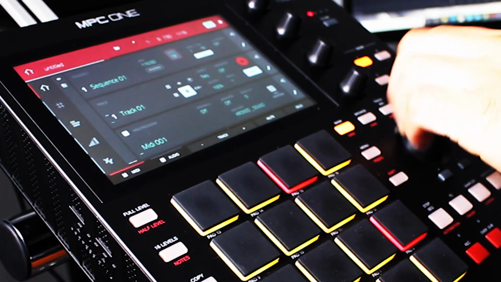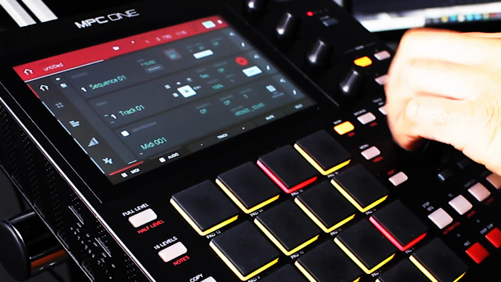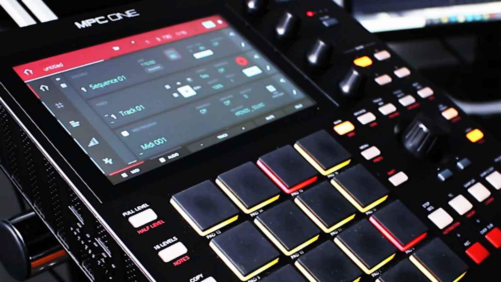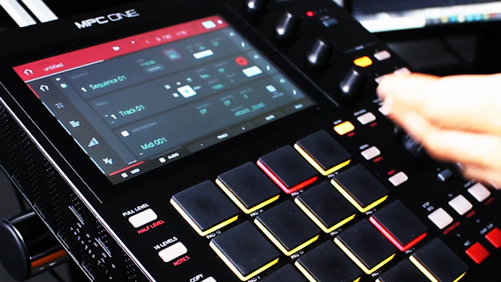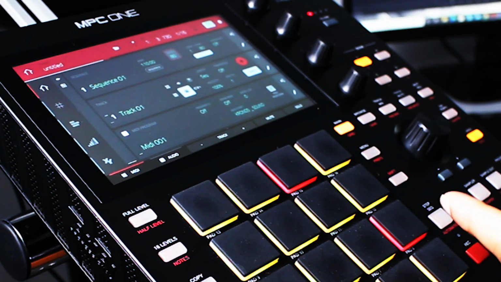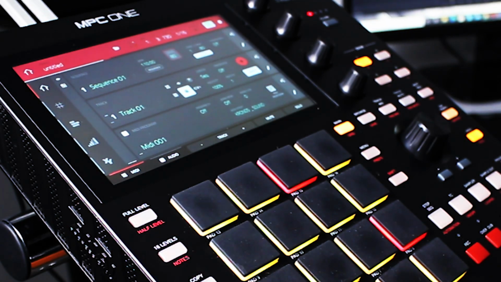I'm going to set this to something very high. We're probably not going to actually do 80, but I set it up to 80. I can go all the way up to 999 measures if I want to. At 120 BPM, that's about a 33-minute song or so. So yes, you can definitely record in a linear fashion.